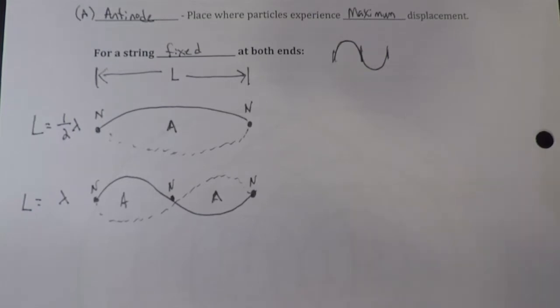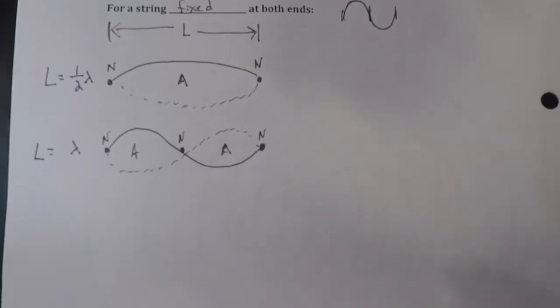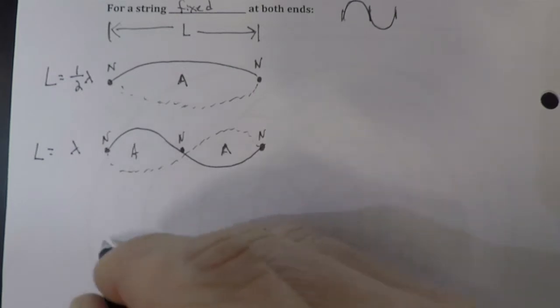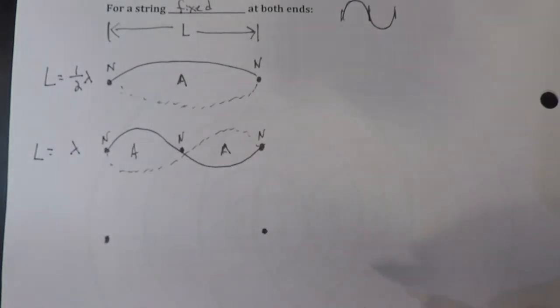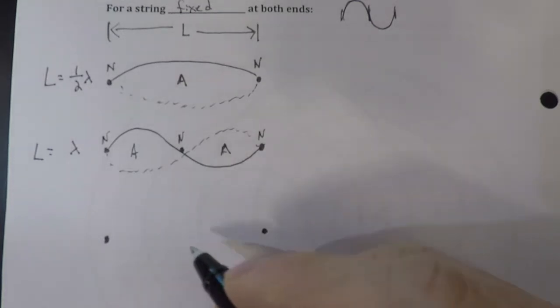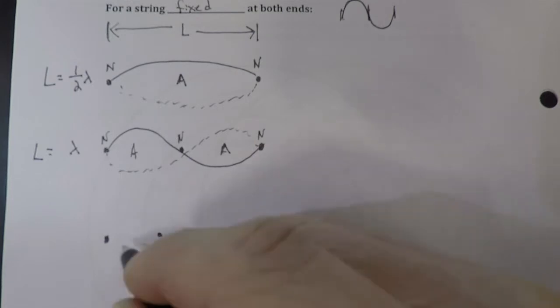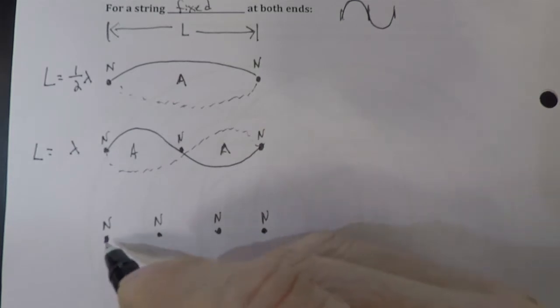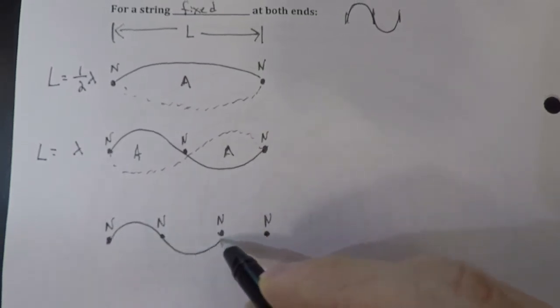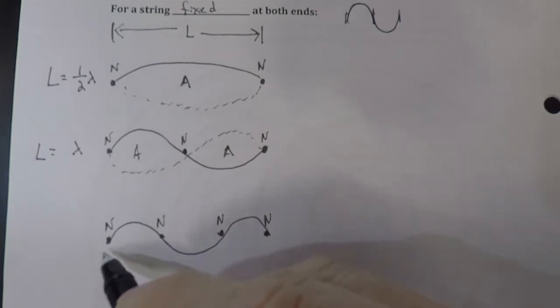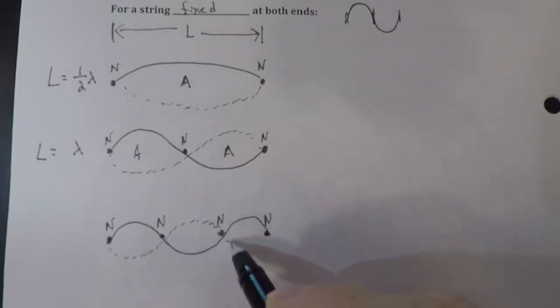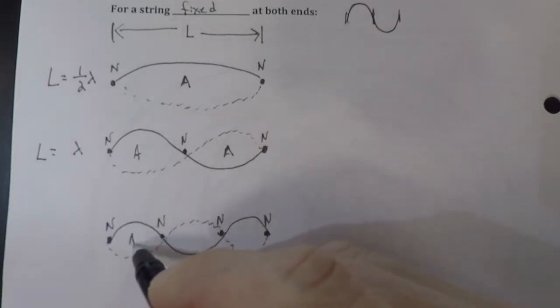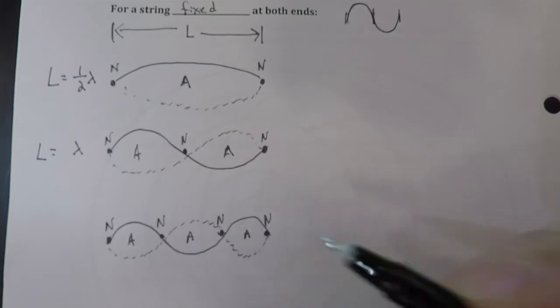I think by the time we draw the third, we should be able to figure out what the mathematical pattern total is. So let's hit this third one here. And I expect you to be able to draw these. So we always have nodes at either end, and instead of having 1 in between, now we'll have 2. We'll have a total of 4 nodes. Node, node, node, node. And we'll have crest, trough, crest, something like this. And a moment later, it will switch to this, back and forth. So we have 3 lumps moving up and down, or 3 antinodes for the third one in the pattern.